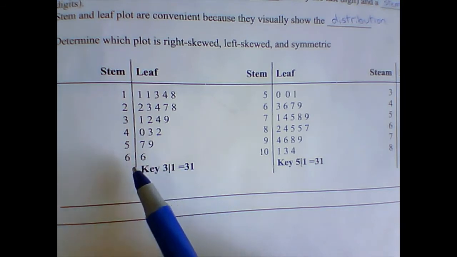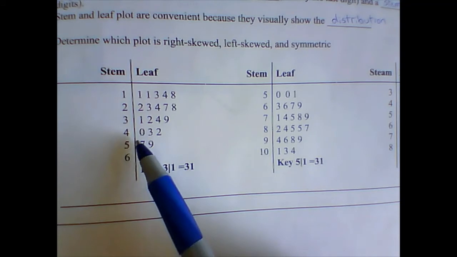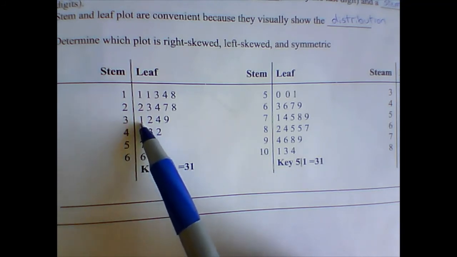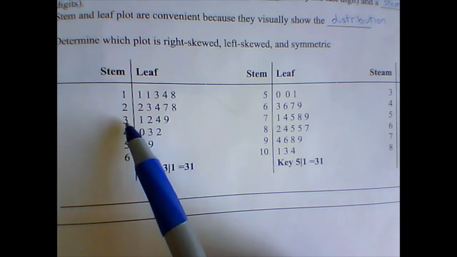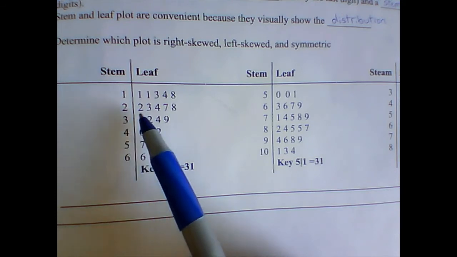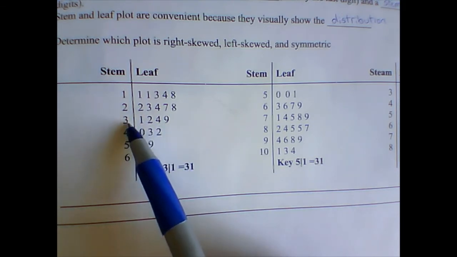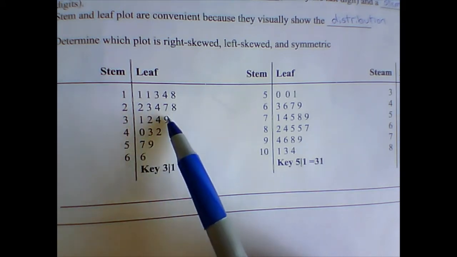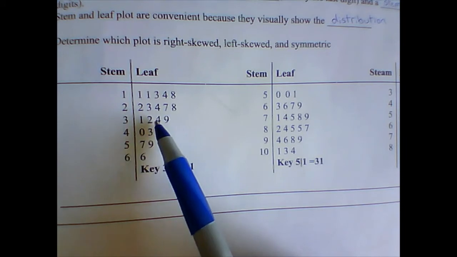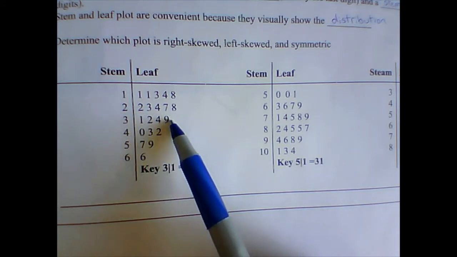So number on the left is number on the left. So here's 6, and the number on the right is the second digit, so that's 66. Here's a 31, but here's how it keeps working. You also have here a 32, okay, and a 34. There's 34, and then the next number, that's 39. So the stem numbers are like 10s, 20s, 30s, 40s, 50s, 60s.